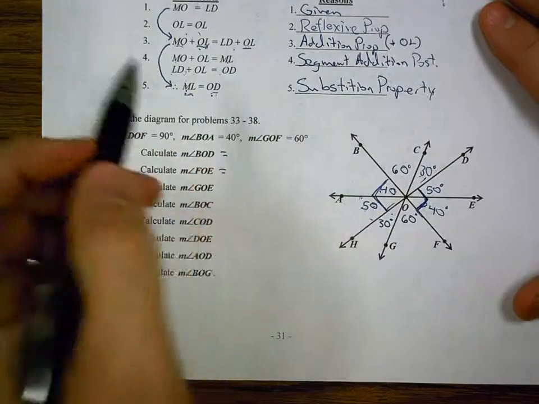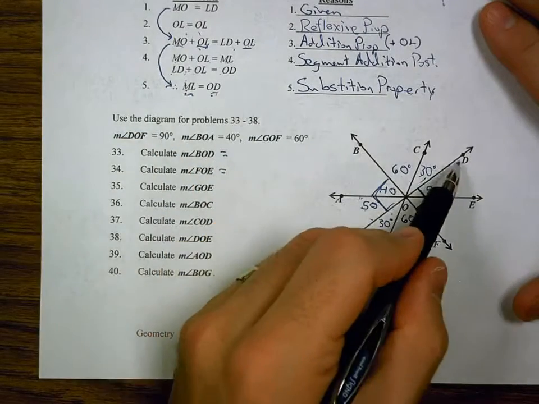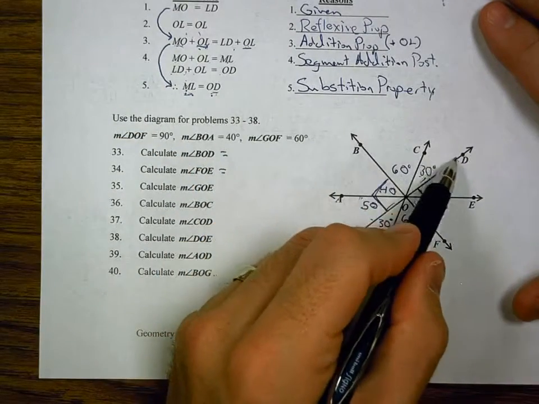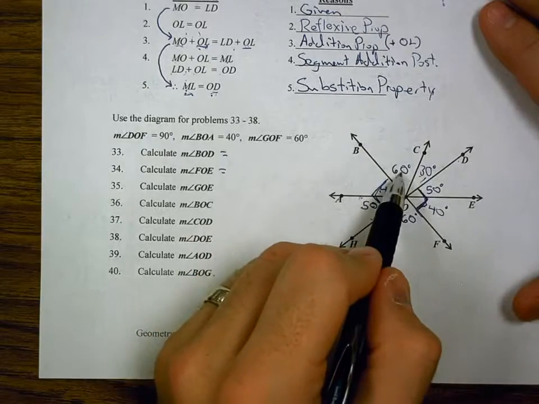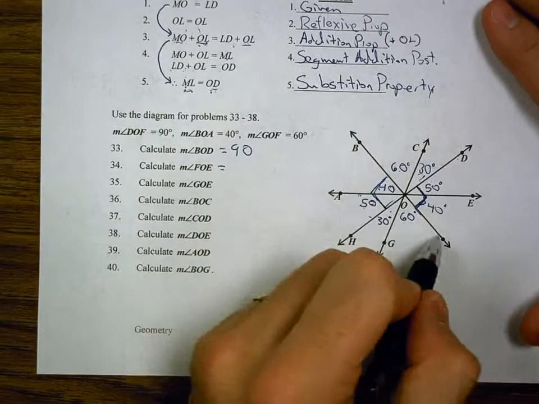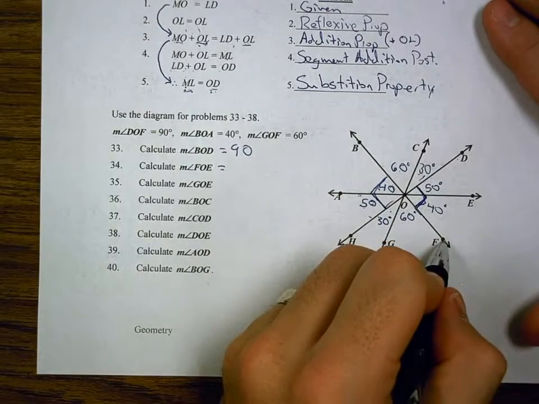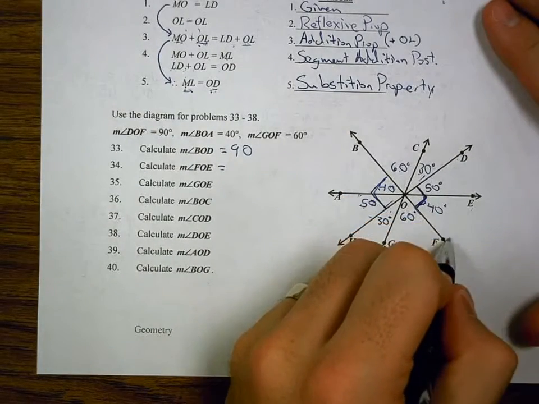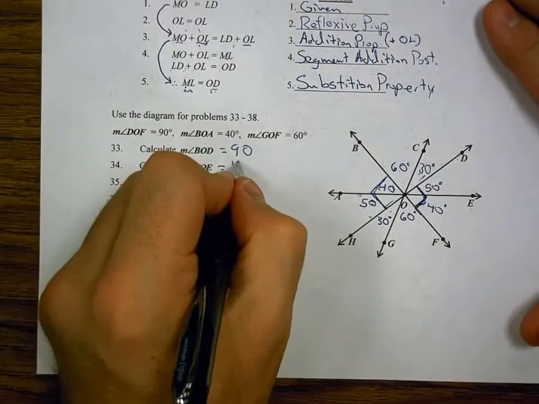Now we can maybe solve a little bit easier. So BOD, that's from B to D. That's going to be 60 and 30, 90 degrees. FOE, I'm going on the outside from F to E. If I look at that angle, it's 40 degrees.